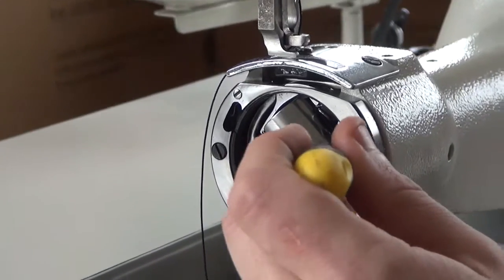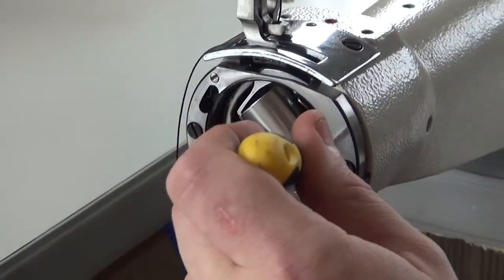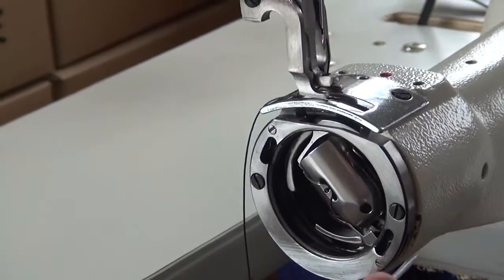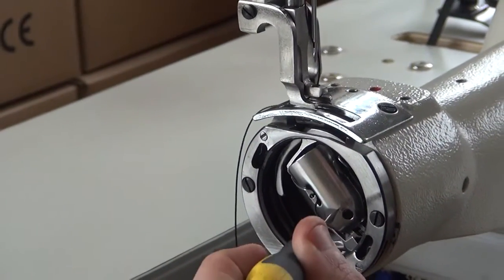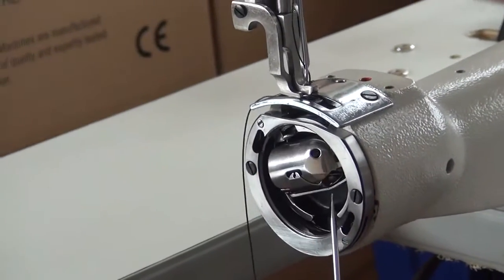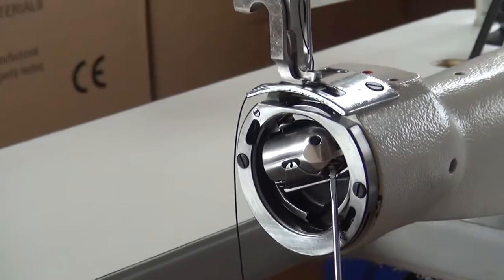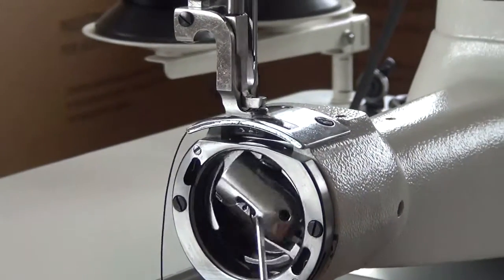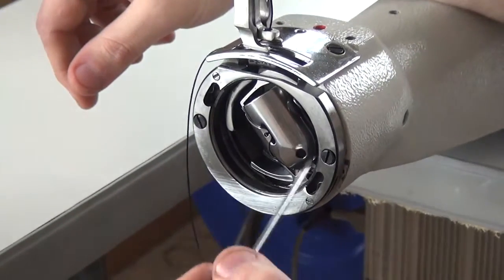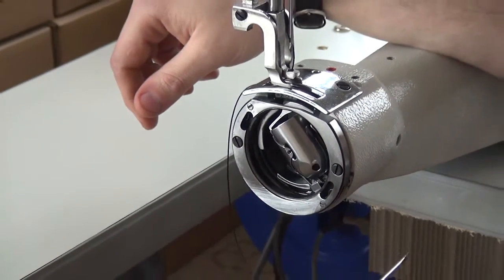But what you have to do is loosen this screw before you make any adjustments on this screw underneath. So basically, again, we're going to loosen this screw. You don't have to remove the screw, just loosen it, and then that enables you to tighten or loosen this screw down here. Now, right now we're running a size 277 thread in the bobbin for this sewing machine.